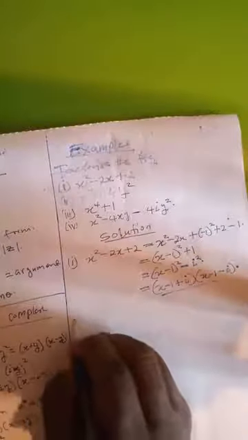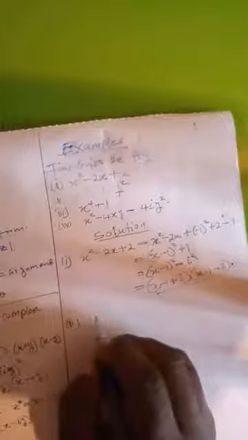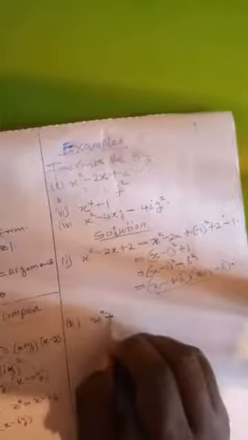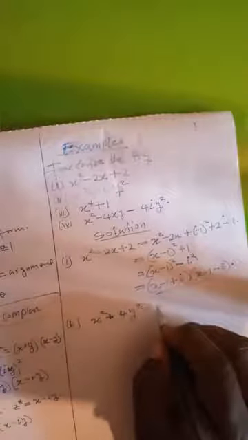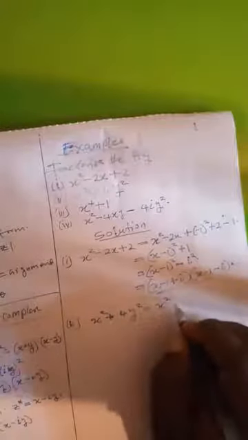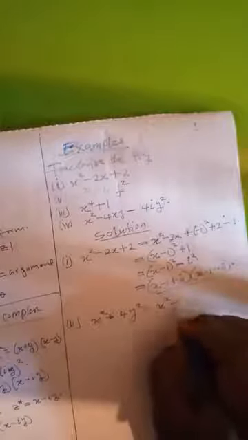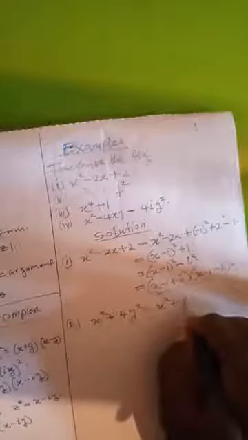The second one, quickly, I have x squared plus 4y squared. This should be written as x squared plus 4y squared, the same as this.